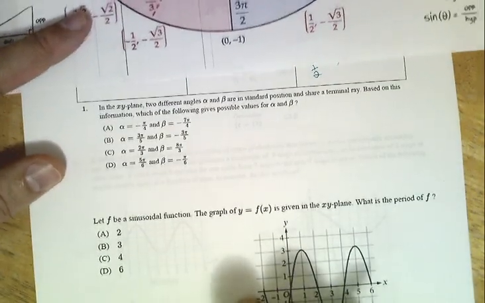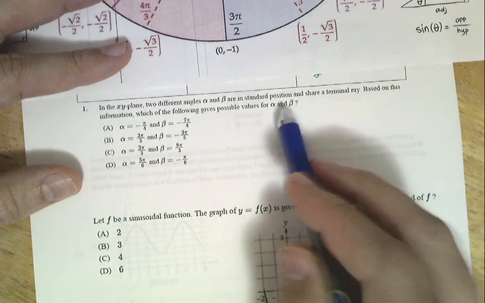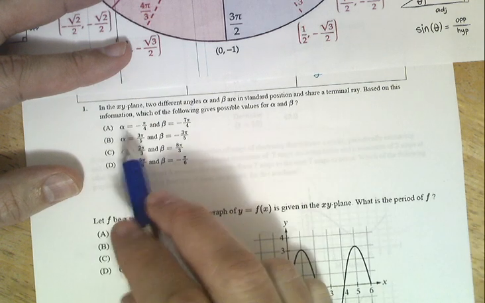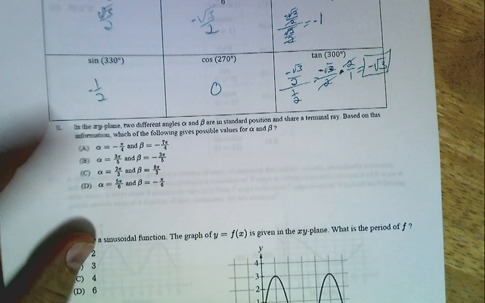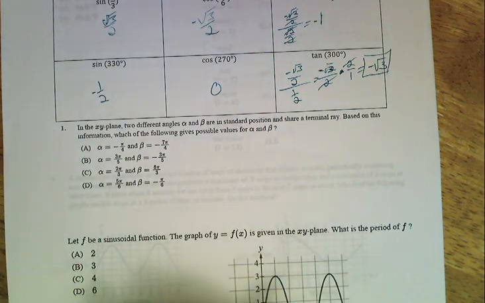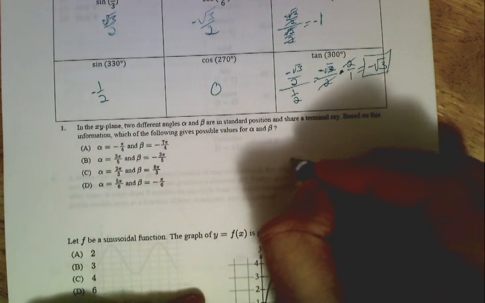In the xy plane, two different angles, alpha and beta, are in standard position and share a terminal ray. Based on this information, which of the following is possible? So, put away our unit circle for now. Which of the following are possible? So what this is saying is that we can draw it out real quick.